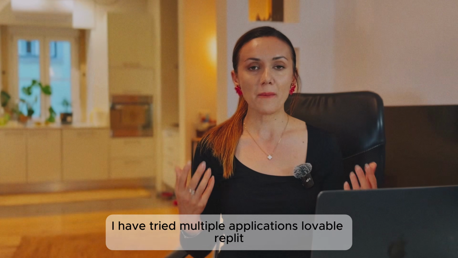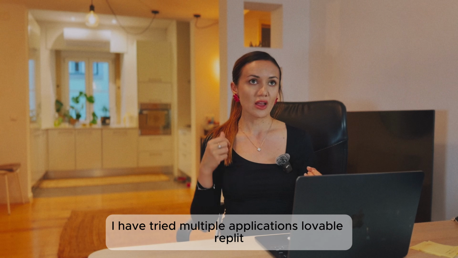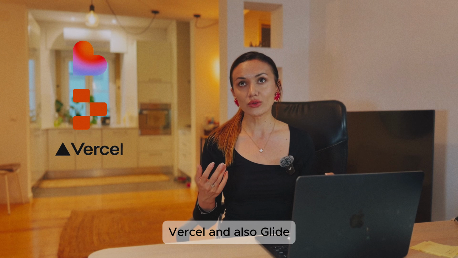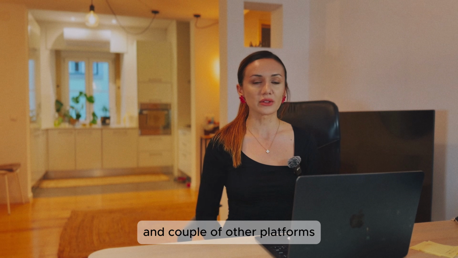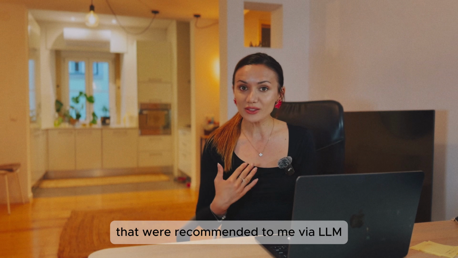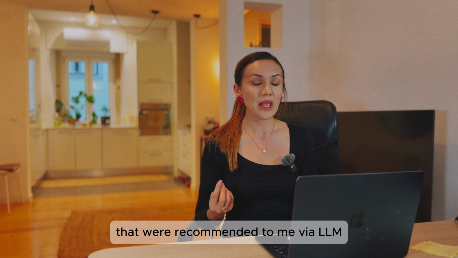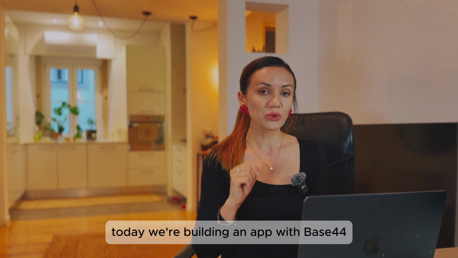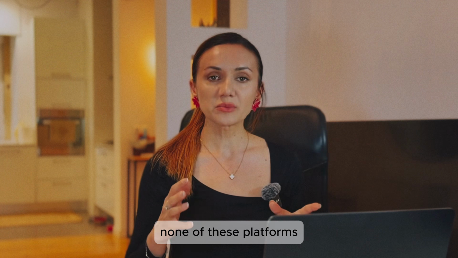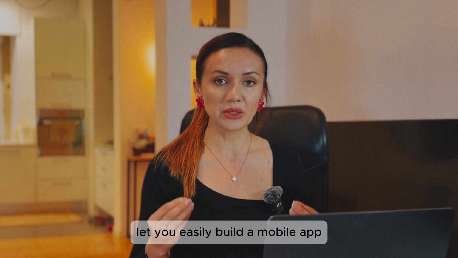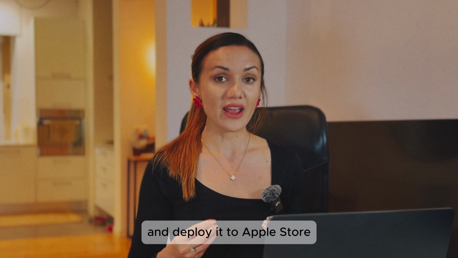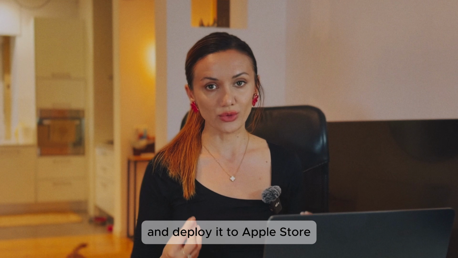I have tried multiple applications, Lovable, Replit, Vercel, and also Glide and a couple of other platforms that were recommended to me via LLM, but they all failed. Today we're building an app with Base44. None of these platforms let you easily build a mobile app and deploy it to Apple Store.